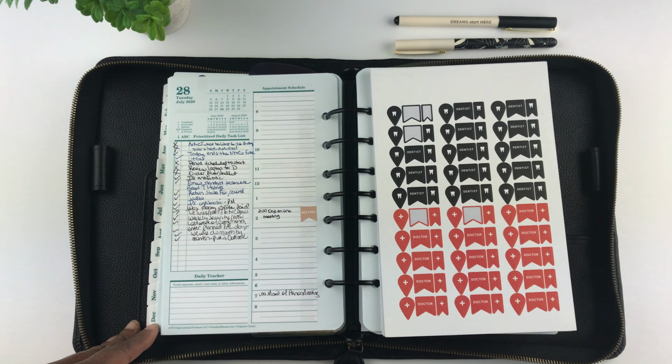Tip number 3 for using your appointment schedule is use the appointment schedule to plan to be on time for appointments. Being on time for appointments does not just happen. You have to plan for that. There was a time in my life when I was late to everything. When I was late to appointments, it made other people feel disrespected because they made sacrifices to be there on time, but I didn't. Now, everyone is late sometimes.